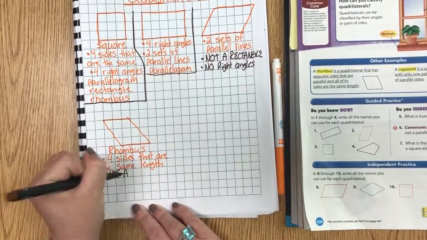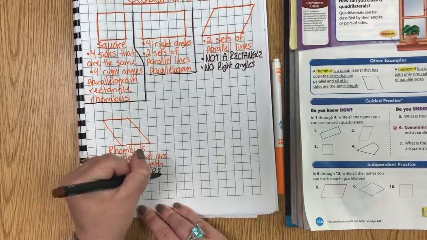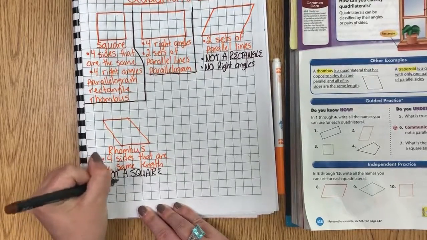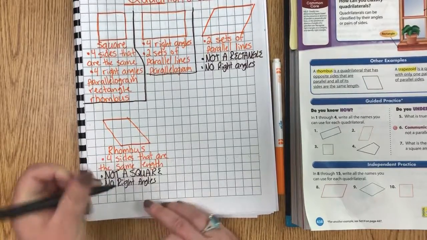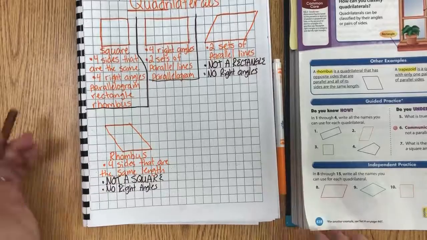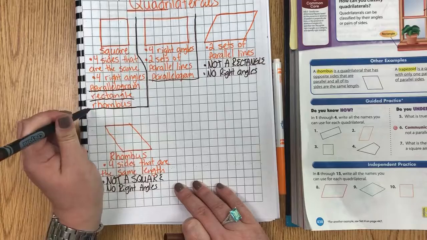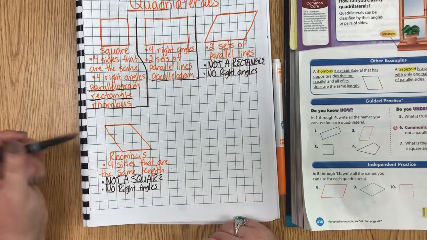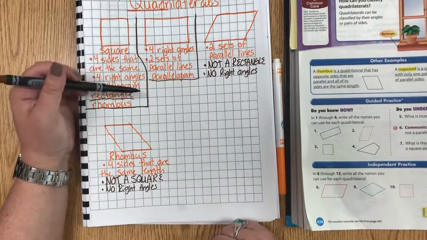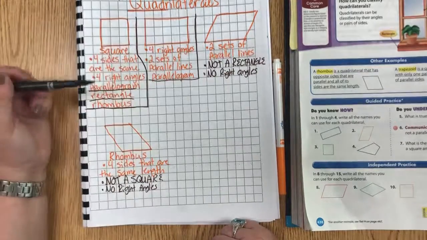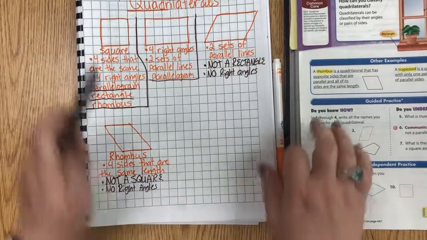Not a square. No right angles. So where a square is a parallelogram, a rectangle, and a rhombus, a rhombus is a rhombus. A rectangle is also a parallelogram. A parallelogram is just a parallelogram. Can't change them. Then we've got one more shape.